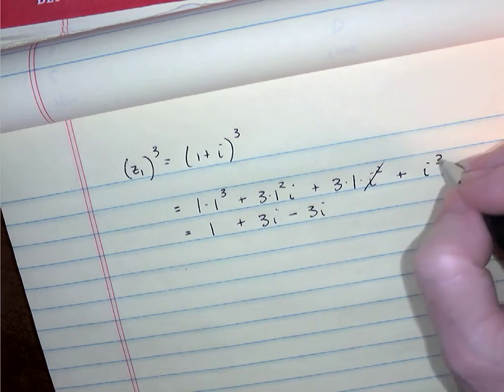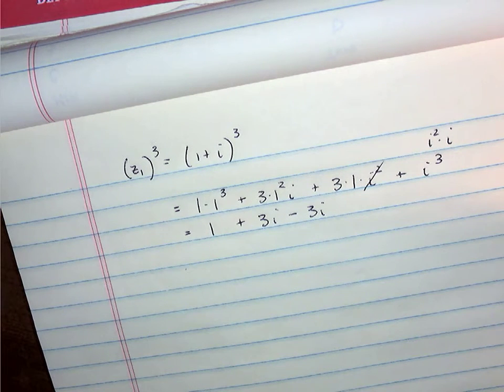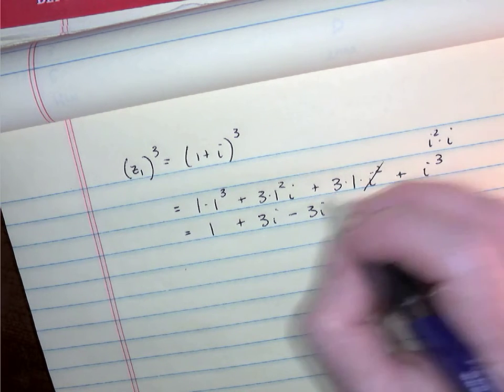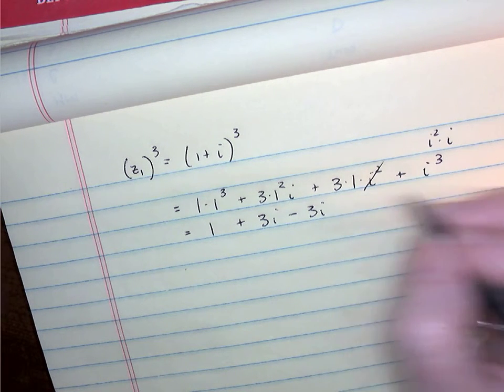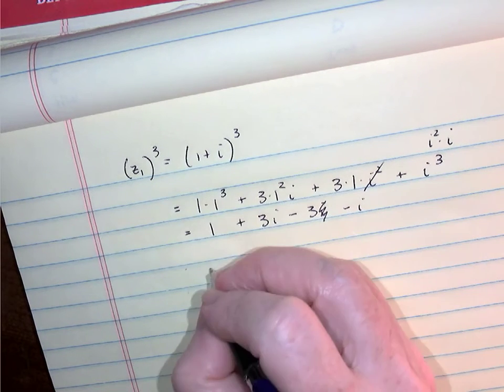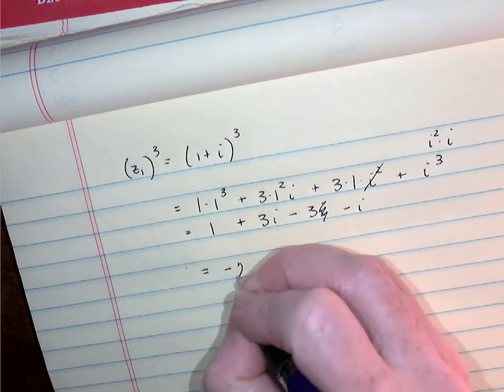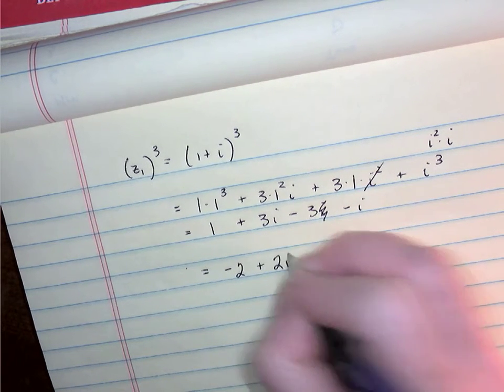And then i cubed is i squared times i, so this is minus i. So 1 plus i cubed just gives me negative 2 plus 2i.